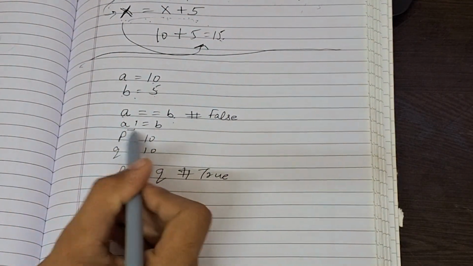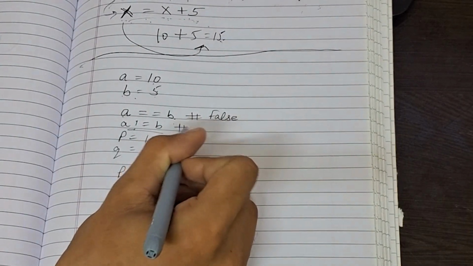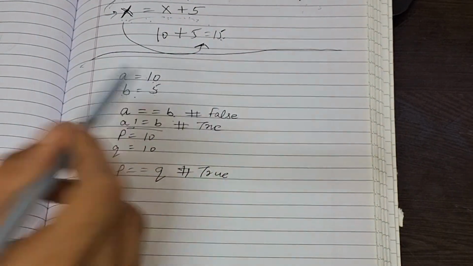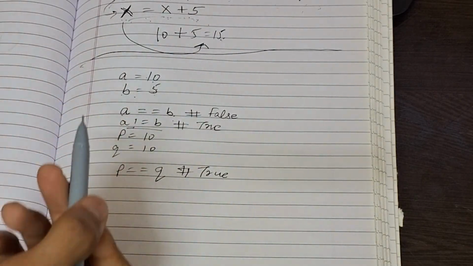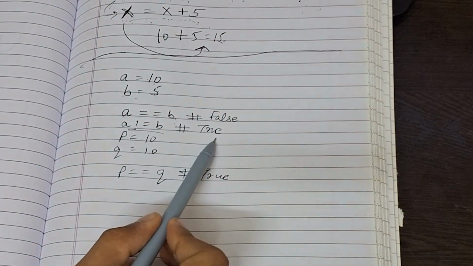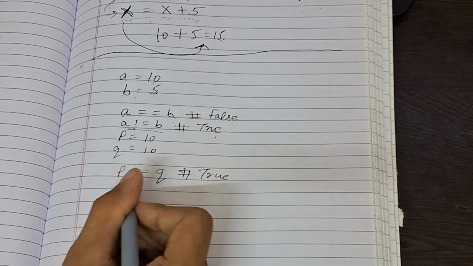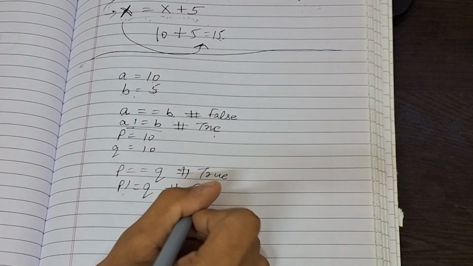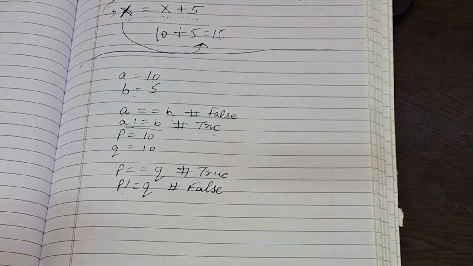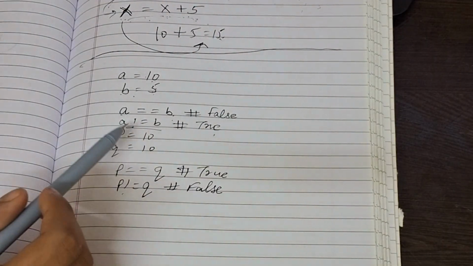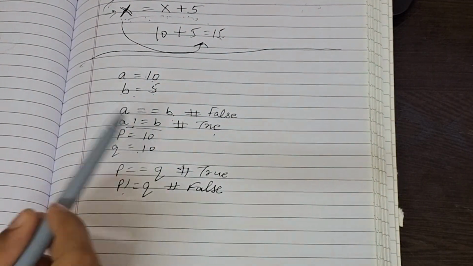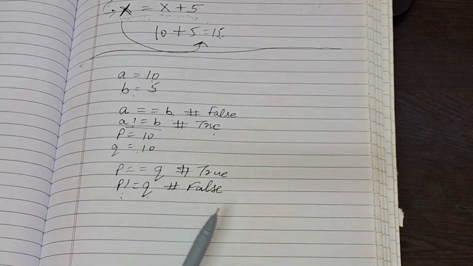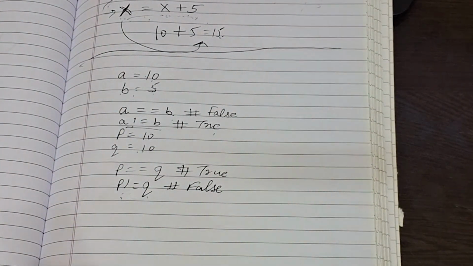It will return true. Why true? Because A is not equal to B, 10 is not equal to 5. That is correct. So it will return true. If I write here P not equal to Q, what will be the result? It will return false. Why false? Because P is equal to Q, 10 is equal to 10. 10 is not equal to 10, that means false. It is not correct. Okay, so this is about not equal to.